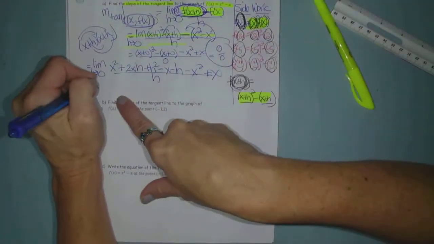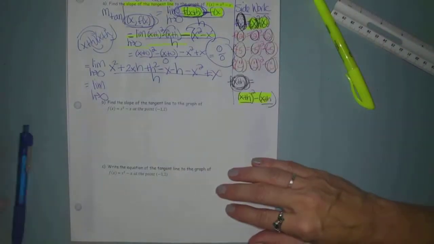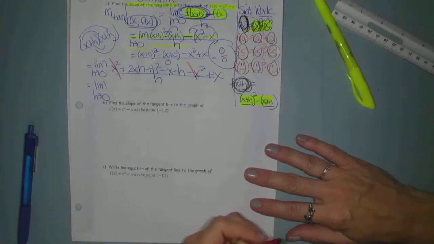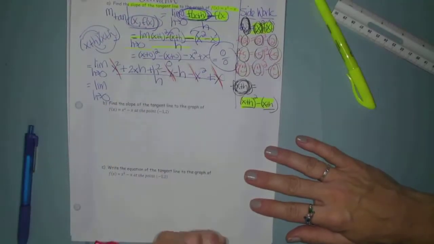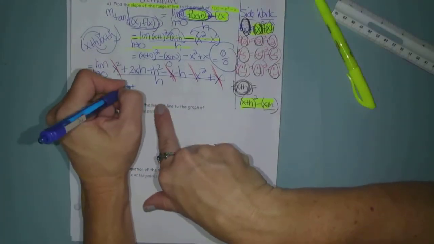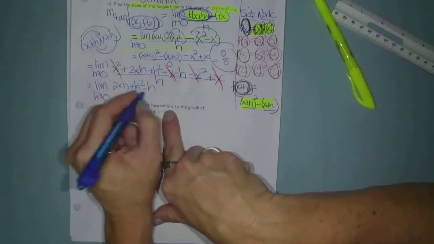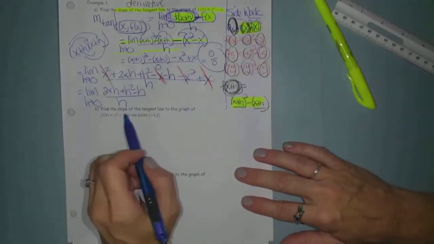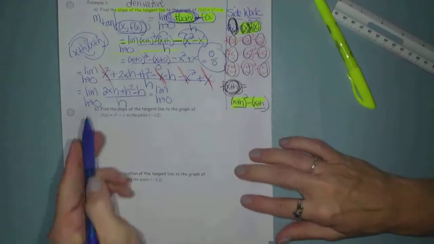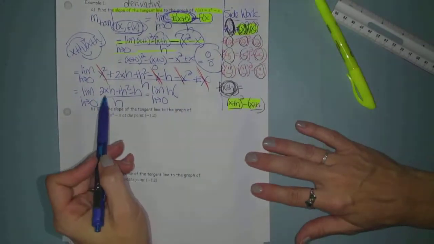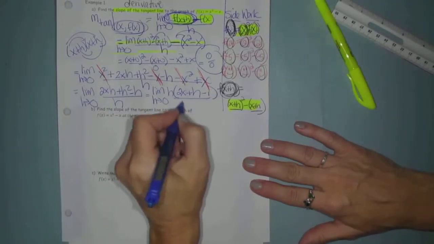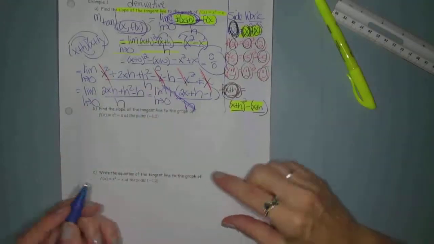Now look what happens in the numerator. Things start to cancel. This x squared right here goes out with this negative x squared. This negative x right here goes out with this positive x. And so up top in the numerator, you're just left with 2xh plus h squared minus h all over h. And what's great about this is, do you see how if we factor out an h in the top, like a GCF, take an h out, you're left with 2x plus h minus 1 all over h. And then these h's cancel.